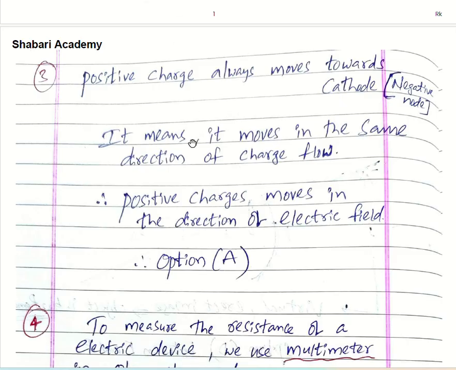Now coming to the third question, he has given the direction of motion of positive charges in an electrolyte. If you observe any electrolytic cell, we have 2 electrodes, cathode and anode. That means a positive electrode and a negative electrode. The positive electrode attracts the negative ions, and the negative electrode attracts the positive ions. Here he has given the positive charge, which is nothing but protons. So this positive charge is always attracted towards the negative electrode, which is the cathode.